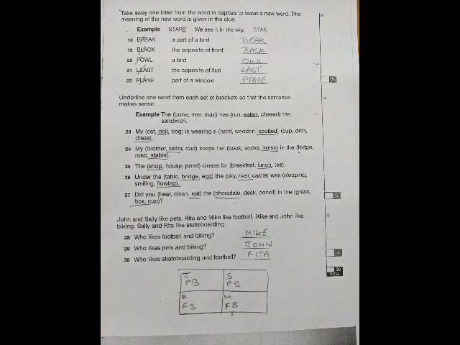And the last one, the only one I thought you could have problems with. So the word is plane, and it's a part of a window, so the word would be pane. You'd get rid of the L.